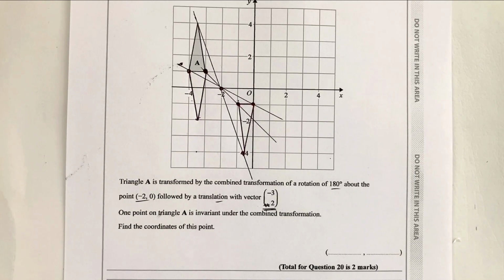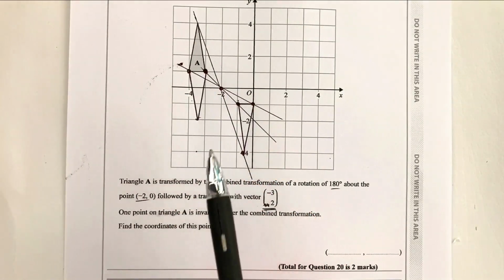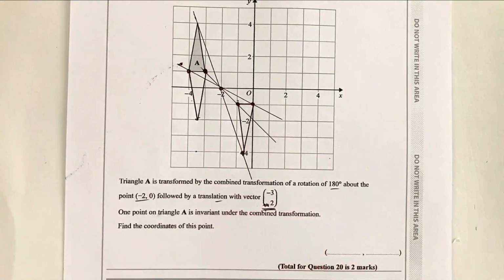But then it says 1 point on triangle A is invariant under the combined transformations. Find the coordinate at this point. Oh, right, okay. All it means really is that point hasn't moved. Okay, or it's actually located back in the same place it was when we first started. Okay, so if you look at the different points of the triangle, well, basically this point has moved from there to there.